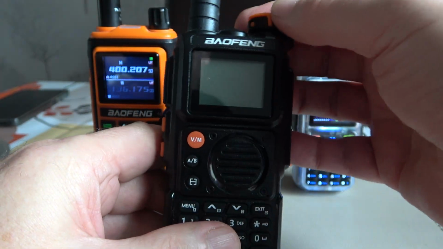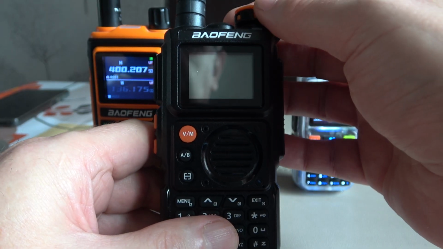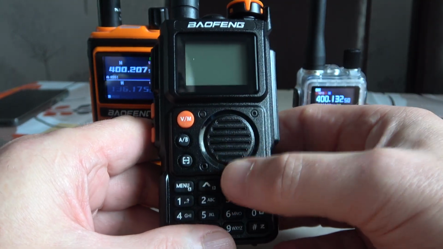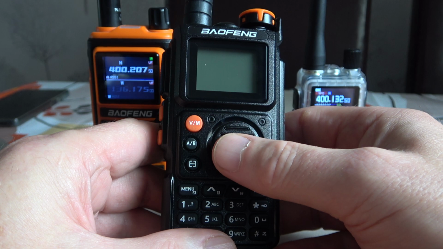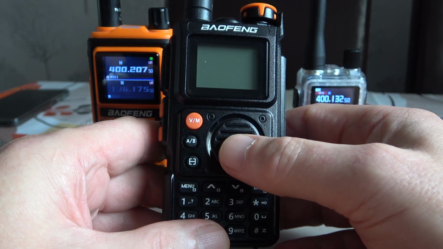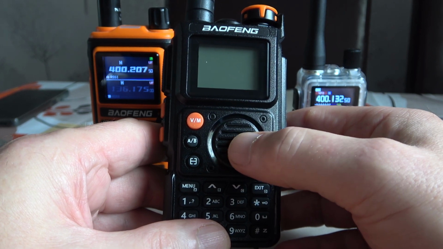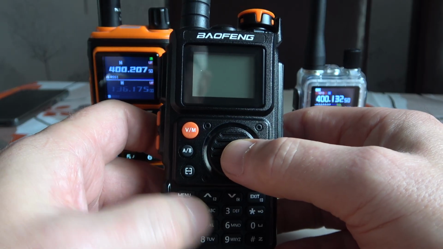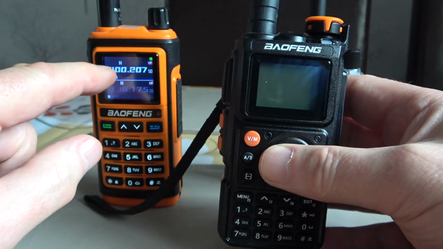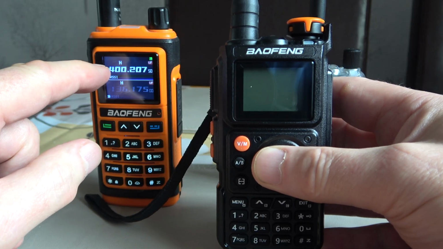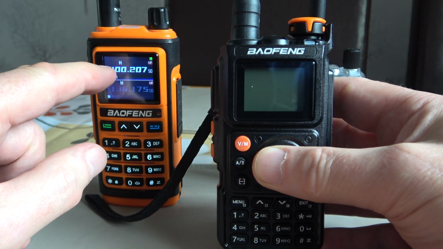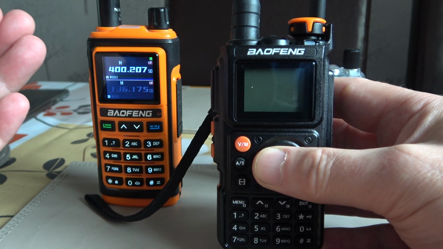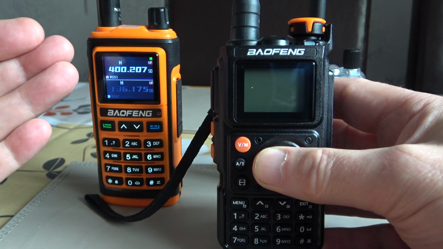So now, as I said before, before we can commence a scan on a particular band, we have to set the frequency range that we wish to scan beforehand. If you don't do that, the radio will simply default to this UHF 400 to 470 or 520, whatever it happens to be for a particular model.